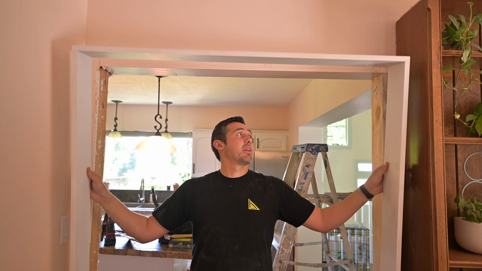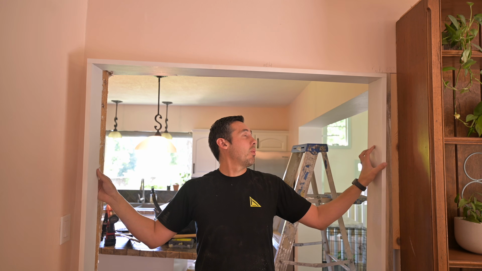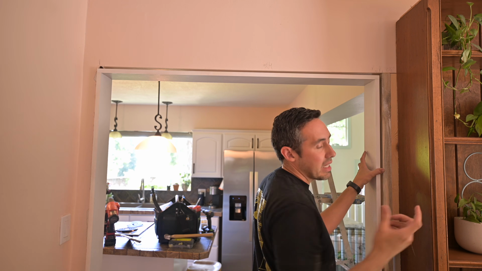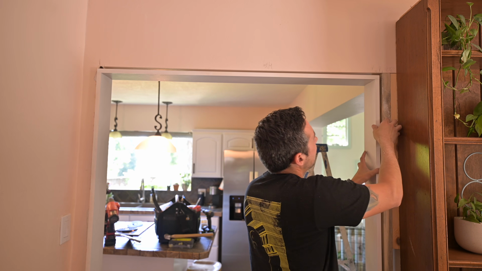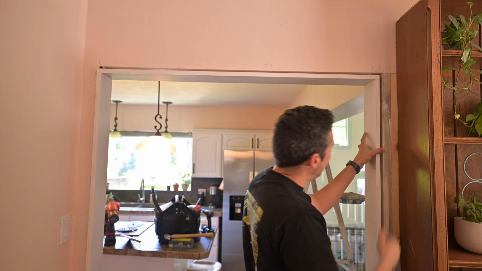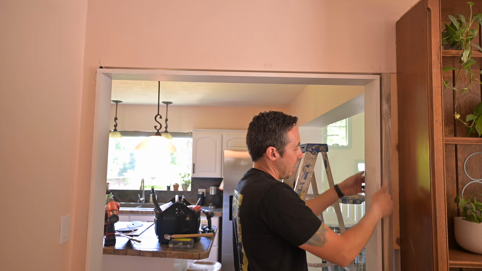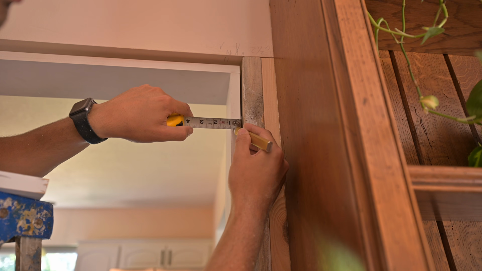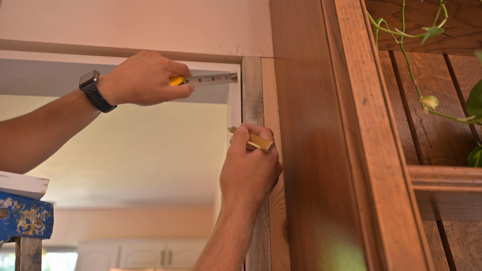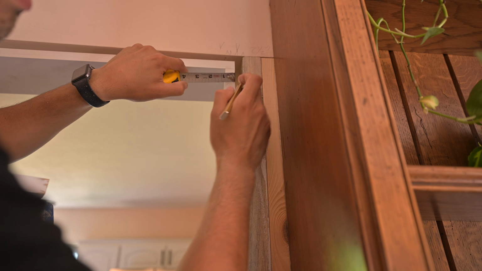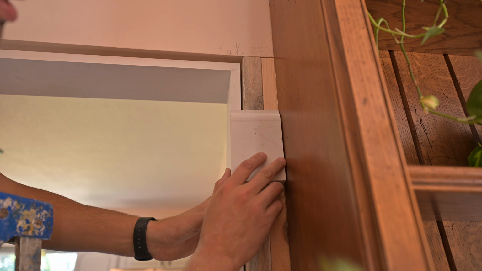With the jamb now pre-assembled, we can set it up in position. I can take a 3.5 inch block, a spacer, and put it right here, and I can put my shims perfectly lined up with that. So I just need to mark a 1/4 here in a couple of spots just to give me something to go off of. And I've got this piece of scrap base.